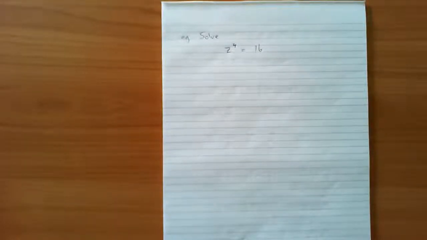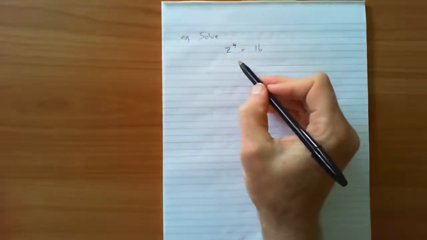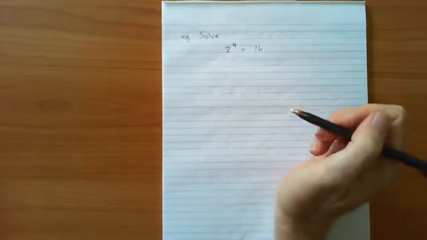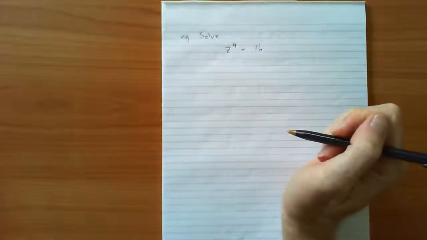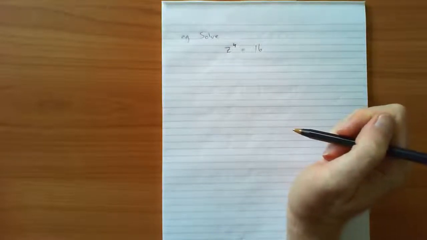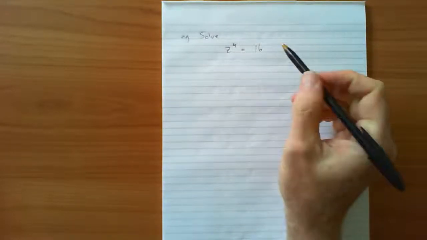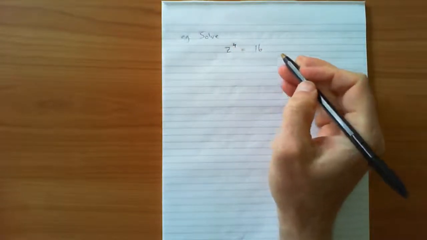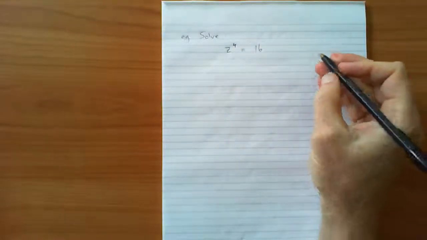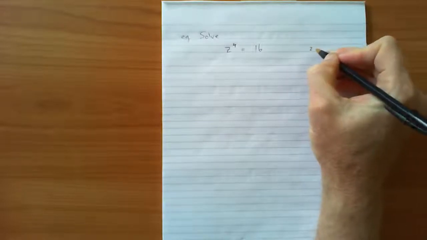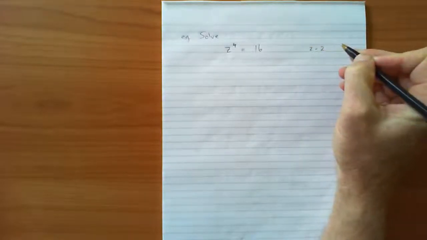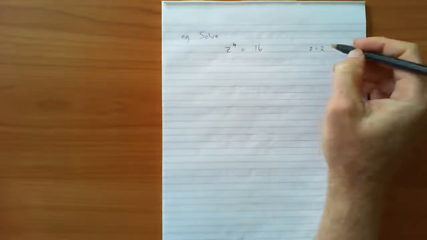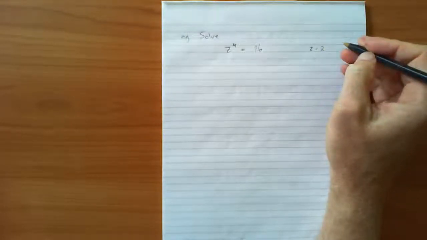In this lesson we're going to look at solving this particular equation here. Solve z to the 4 equals 16. Now this initially might look like a really simple equation because you think, alright, what number to the power of 4 gives you 16? And straight away you could probably say that just by inspection you know that z would equal 2, because 2 to the power of 4 does give you 16.